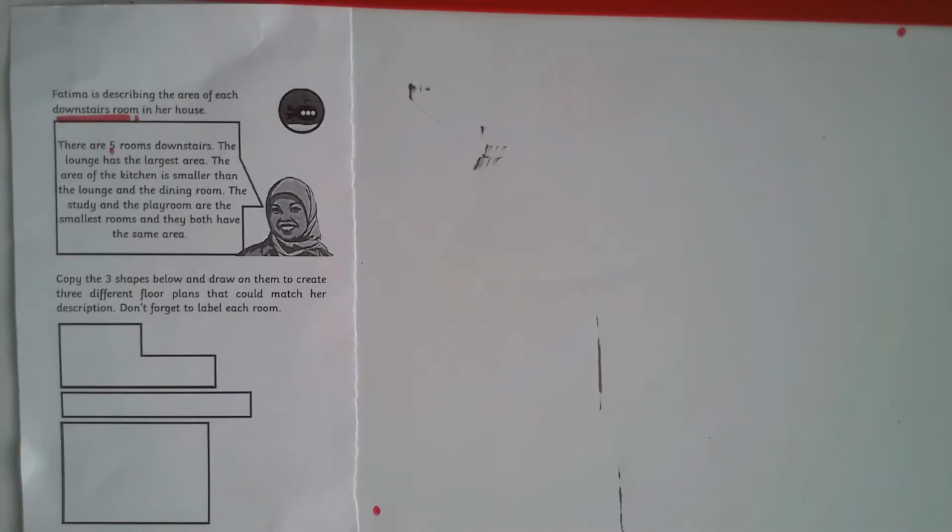Now, today we're going to help this young lady here, called Fatima, and she is describing the area of the downstairs rooms in her house. So she says, and we can see in the speech bubble, that she's got 5 rooms downstairs. The lounge has got the largest area. The area of the kitchen is smaller than the lounge and the dining room. And the study and the playroom are the smallest rooms, and they both have the same area. So she's given us a lot of information in that bubble.